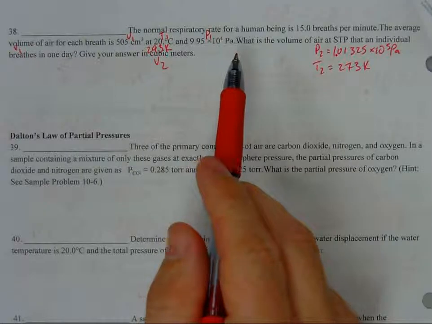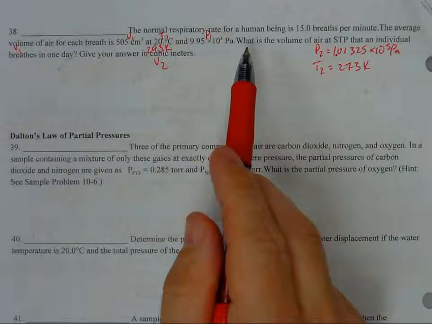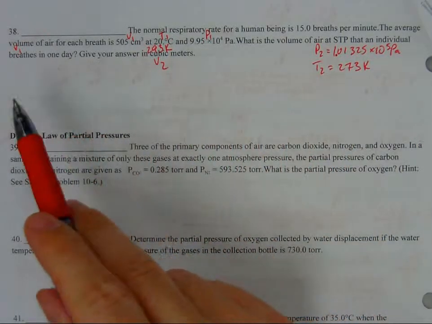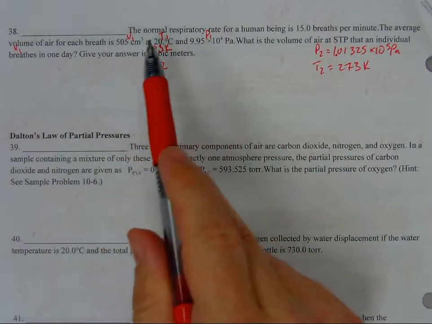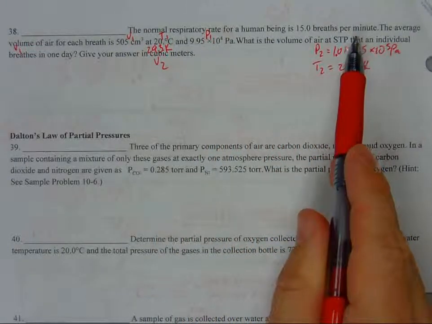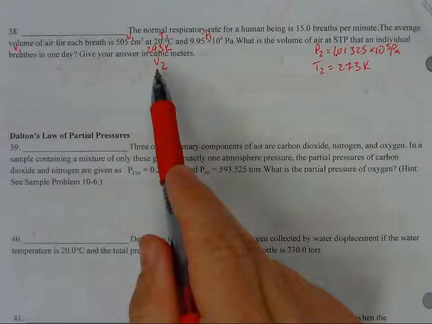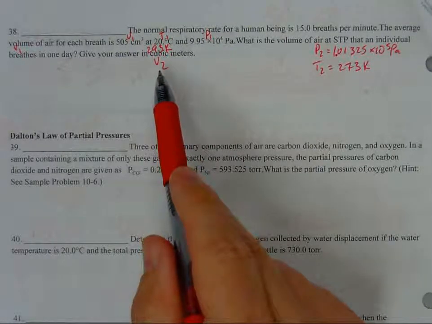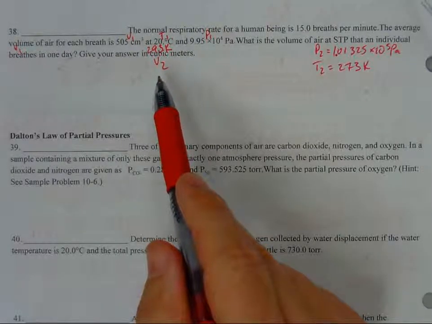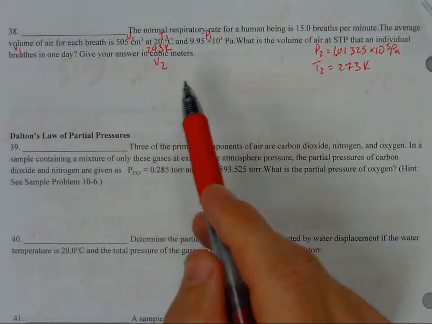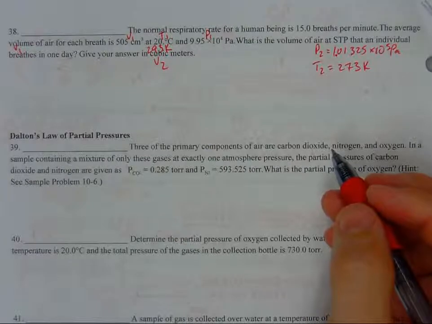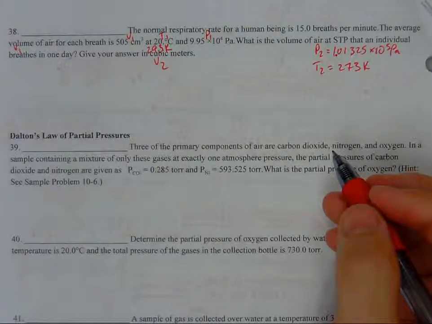But what I want you to pay attention to here is the question is actually asking what is the volume of air at STP that an individual breathes in one day. The information that I was just given is in terms of breaths per 1 minute. And so when we generate our value for the second volume, V2, we're going to have to equate that for an entire day. But we use the normal factor label method of dimensional analysis in the exact same way that we have all year. So we are still using the combined gas law. This is the last prep problem for the combined gas law.